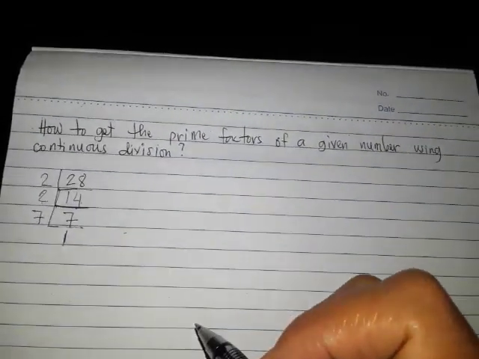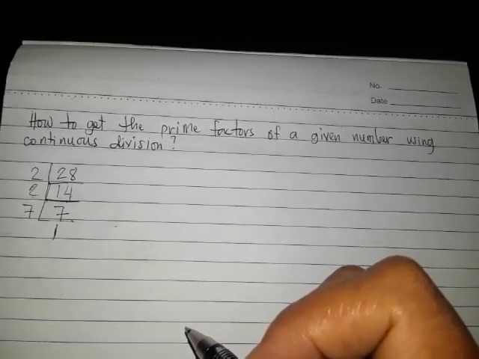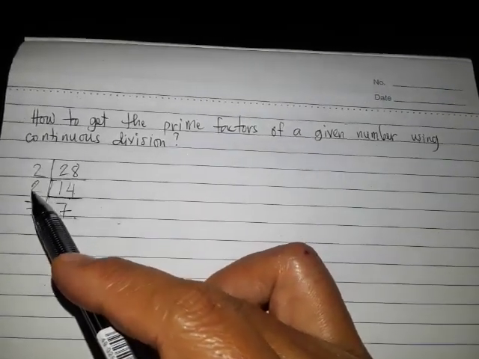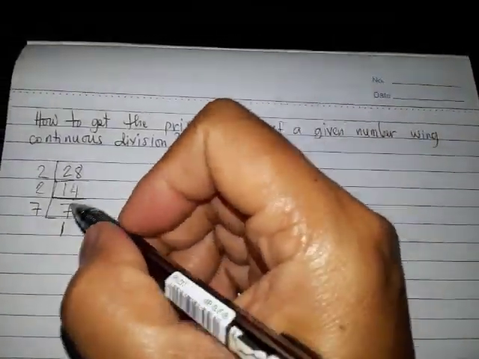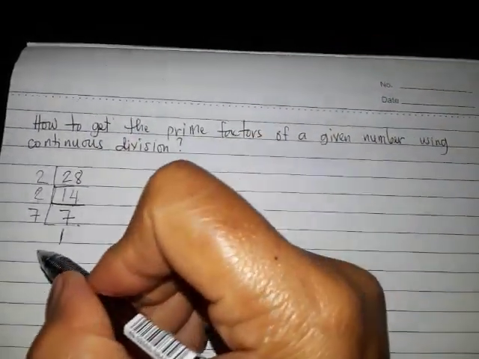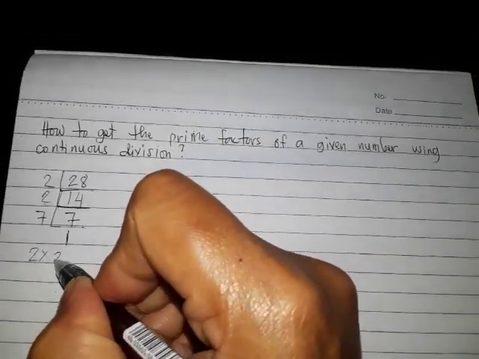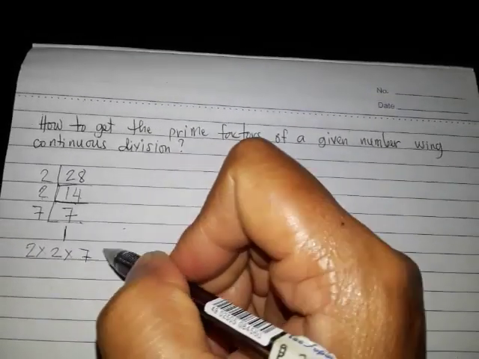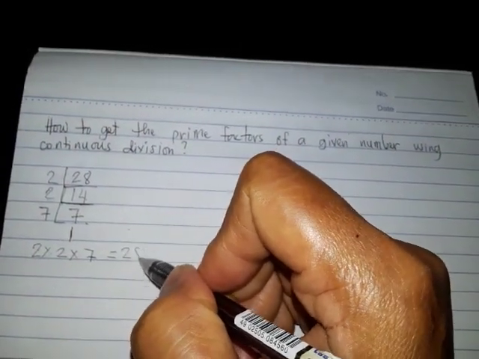Okay, next, we are going to write all those prime numbers, the numbers outside, and those are our prime numbers. So 2 by 2 by 7, which is equal to 28.